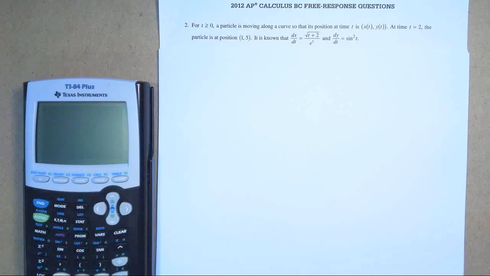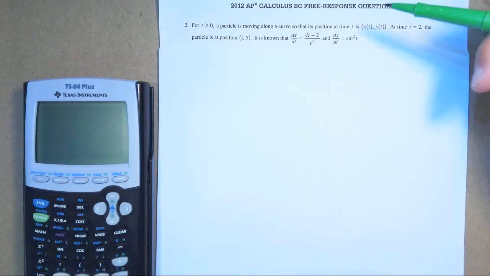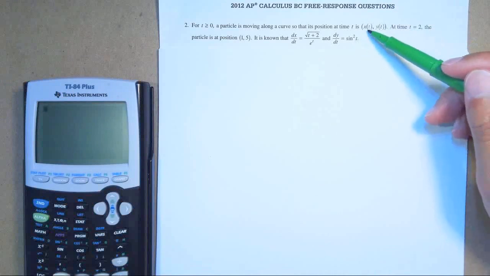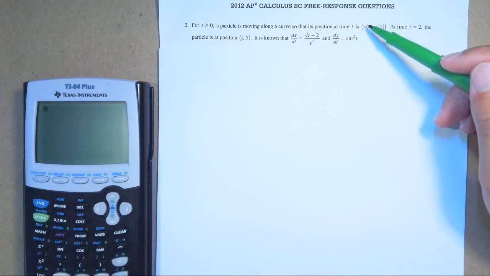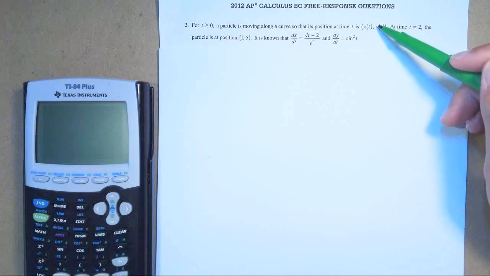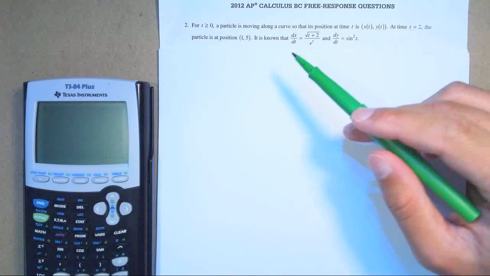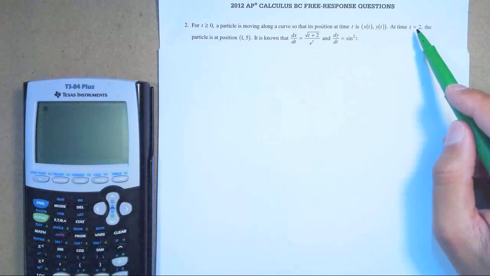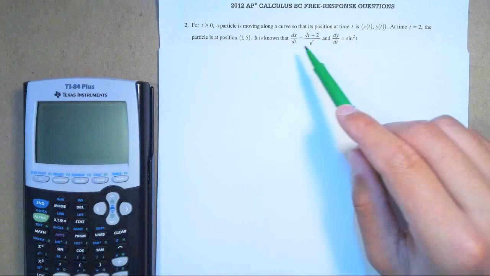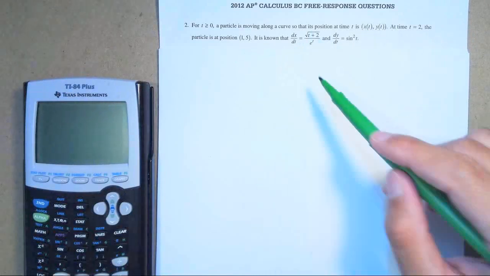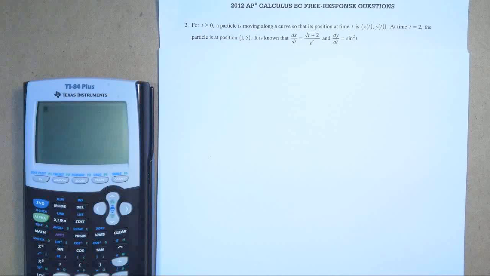It says for time greater or equal to 0, a particle is moving along a curve so that its position at time t is x of t and y of t. Now remember, anytime they give you a particle in position, with everything with respect to t, they give you the x coordinate and y coordinate. This is going to be the position of the x and the position of the y at any time. So then it tells you at time t equals 2, the particle is at position (1, 5). That means at t equals 2, x's position is at 1 and y's position is at 5. It is known that dx over dt is equal to that equation and dy over dt is equal to that equation. So let's go ahead and get started.